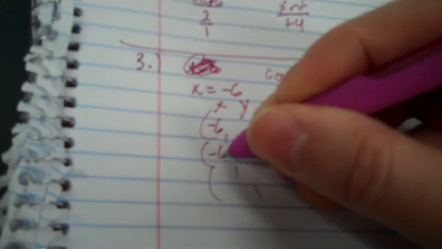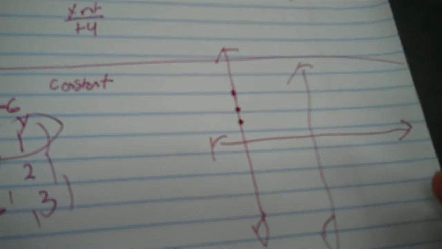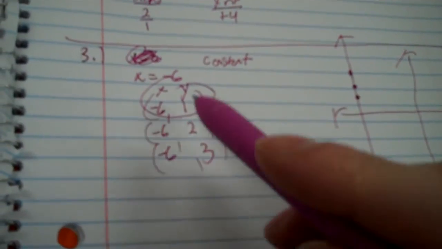Now it says x equals negative 6, so I put negative 6, negative 6, negative 6 in for x, and then y can be whatever we want. So we'll go 1, 2, 3. So I would go backwards 6 up 1, backwards 6 up 2, backwards 6 up 3, and there's a line right there. So constant form, when you only have one of the x or y variables, that's the only way you would graph it. Okay, number 4.